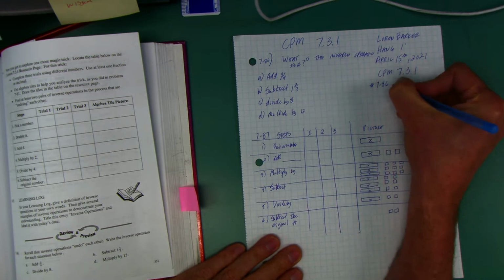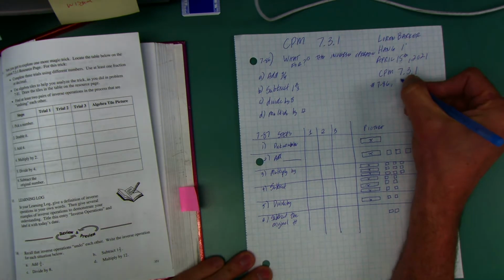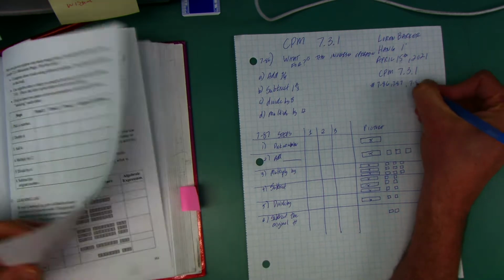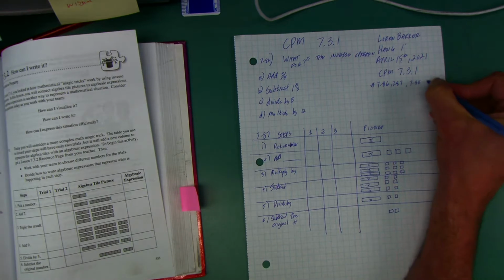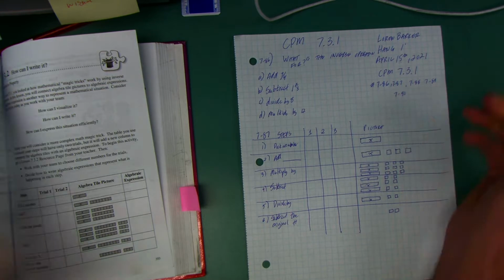So let's go ahead and write 7-85, 7-86, 7-87, 7-88, 7-89, and 7-90. Okay.